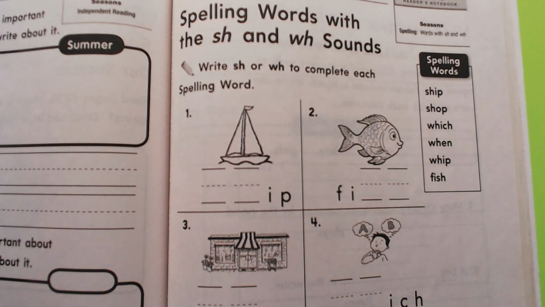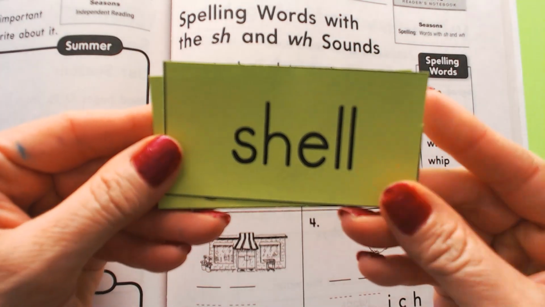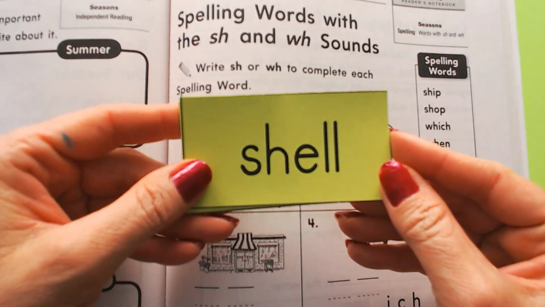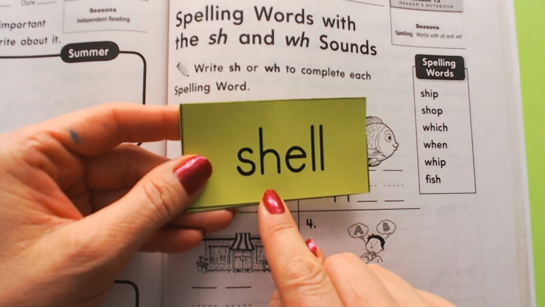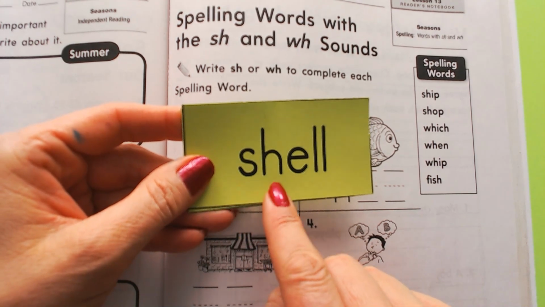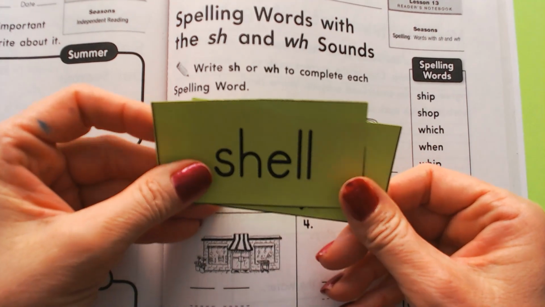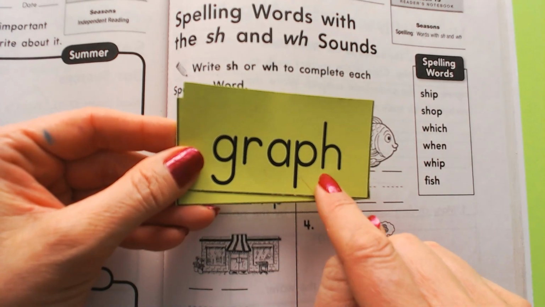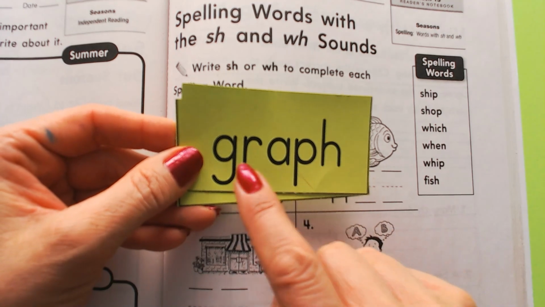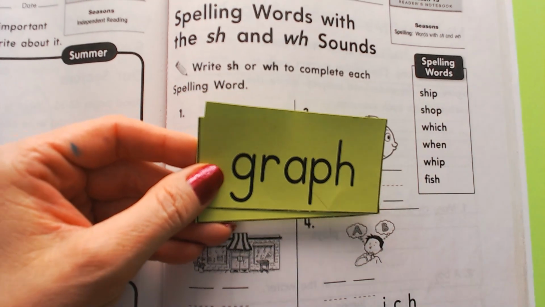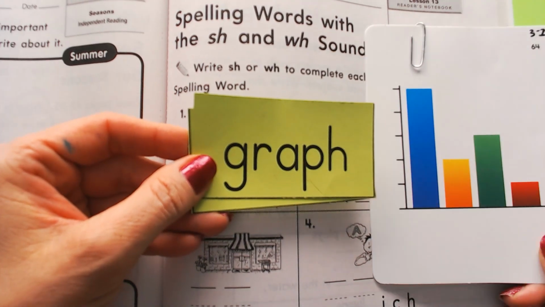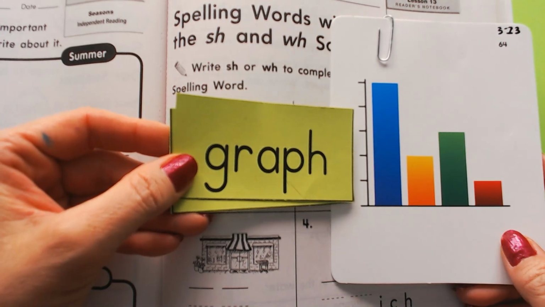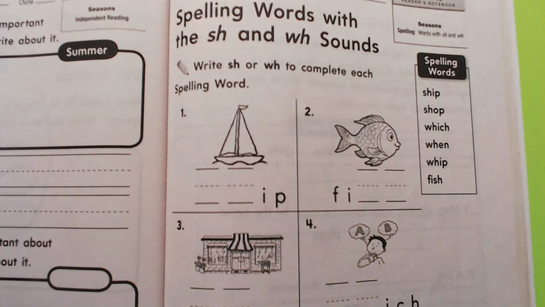Okay, we do have these two. I want you to take a look at them because they're your challenge words on this Friday's test. One has SH, shell, and the other has PH. PH says the F sound. F, graph. And when I talk about graph, I'm talking about this. It's a math graph. All right, boys and girls, let's do our spelling practice.